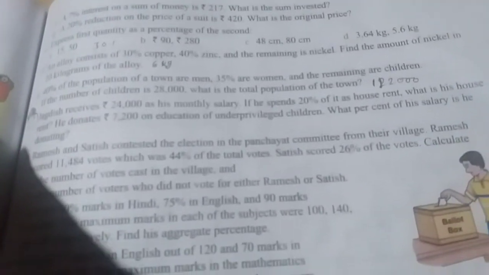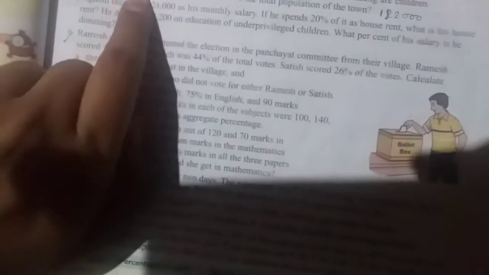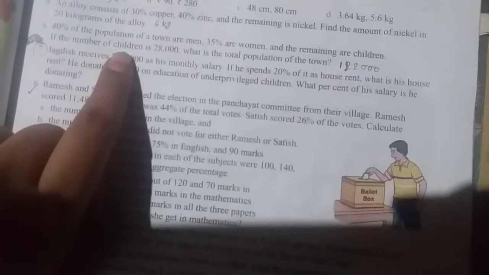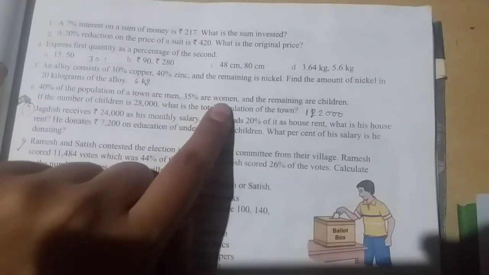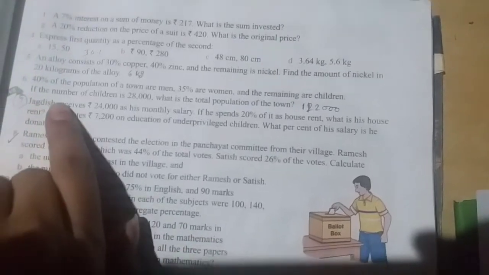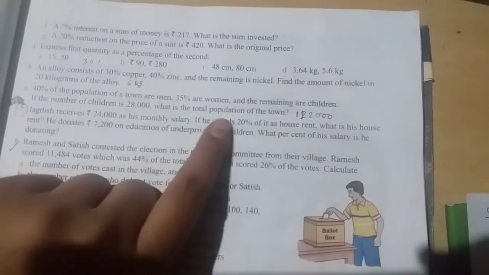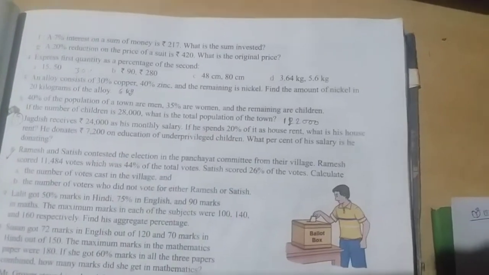Okay, now see question number 6. 40% of the population of a town are men. See, 40% are men in the total population, 35% are women and the remaining are children. If the number of children is 28,000, what is the total population of the town?